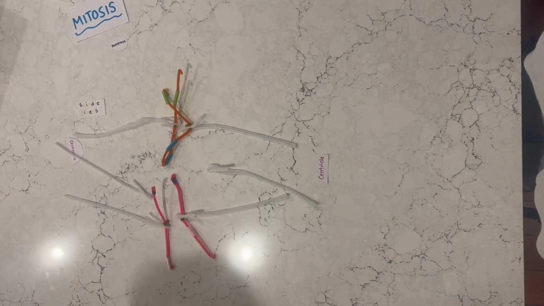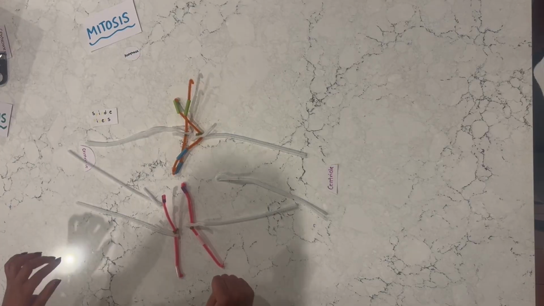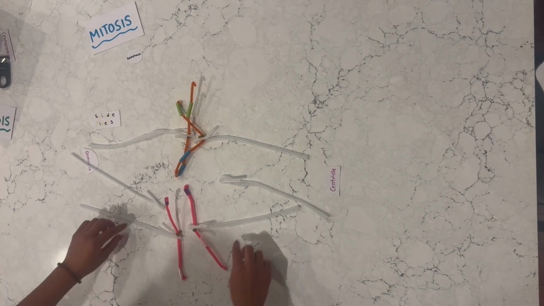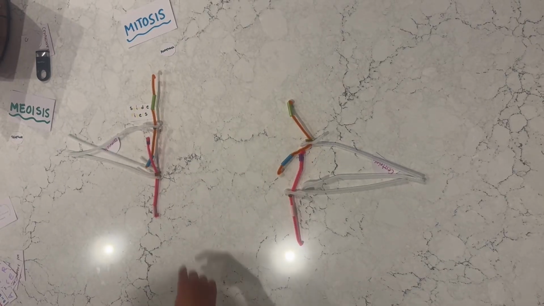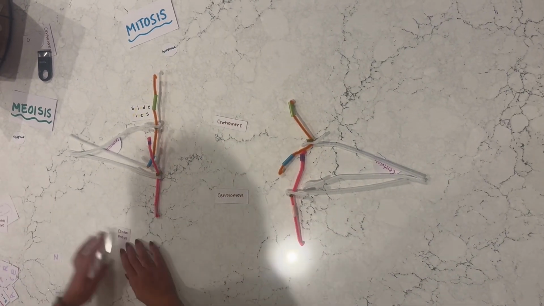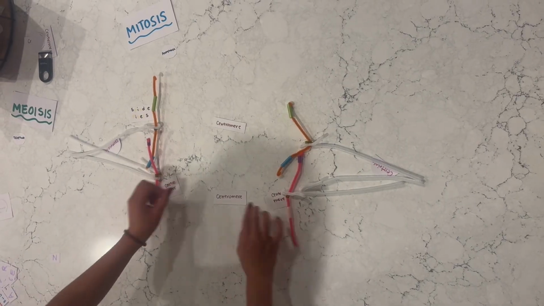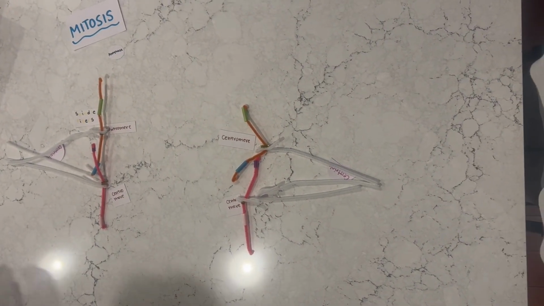At this point of anaphase, the spindle fibers will bring apart the chromosomes towards the centriole. And now where there once were 2 centromeres, there are now 4 centromeres. So now we have 4 chromosomes in the cell.